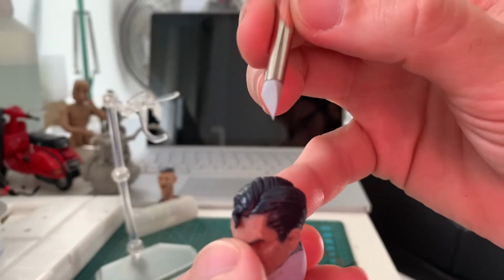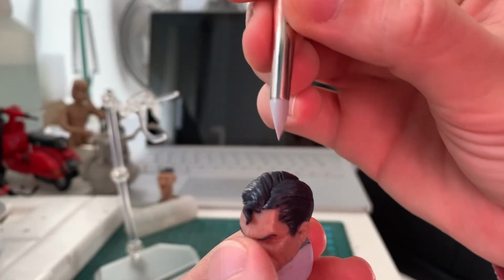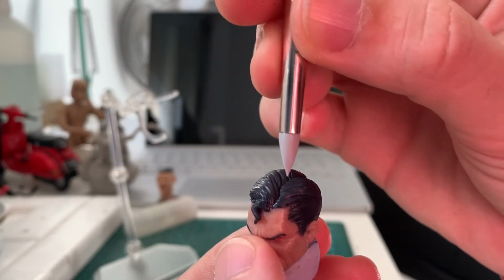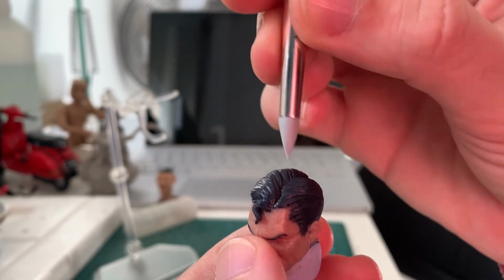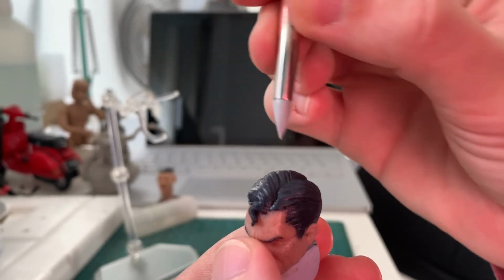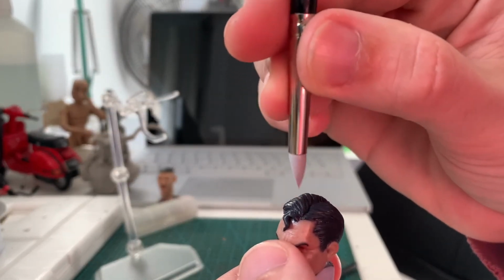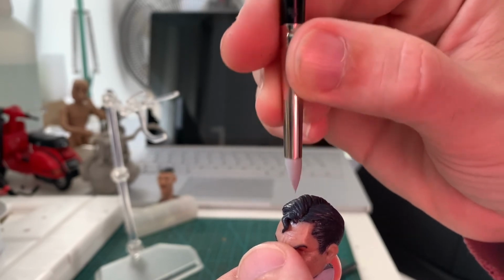Later on, what you are going to do, and this is going to be the end of this part of the video, what you can do is when you have established the strands, then you can go lightly and add some more fine detail to the strands.